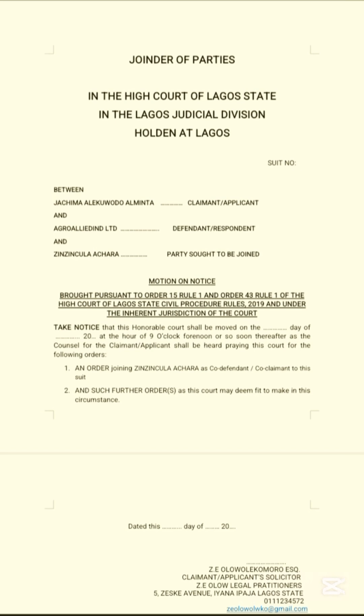Now, the next thing is you write the heading. What is the name of this draft? It is a motion on notice. Then after that, you have the rule of courts that this draft is brought under. It is brought under Order 15 Rule 1. Write it just the way it is. Write it this way. If you do not remember the particular rule, just write Order dash Rule dash.